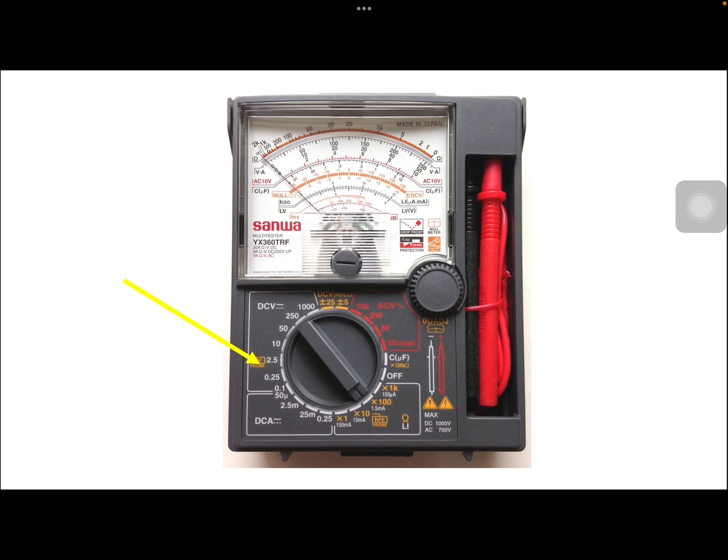In analog, we have to read it per graduation, or manually, in order to get the unit or the value or the measurement. While in digital, all you have to do is read what is projected on the screen of your multitester.